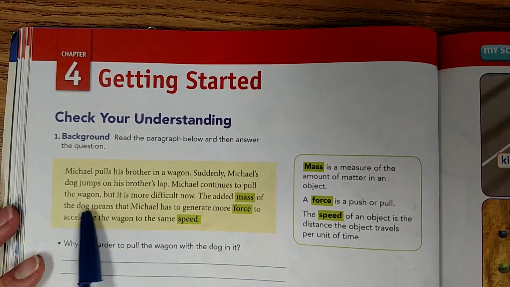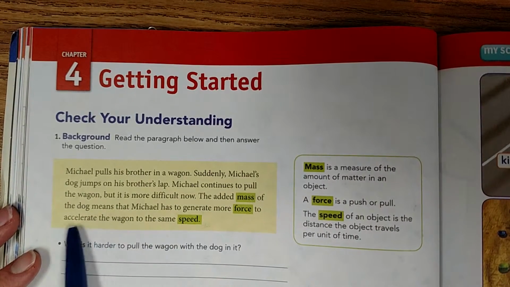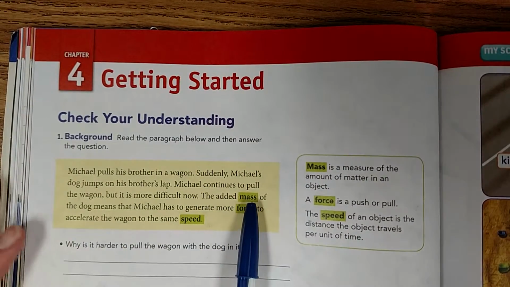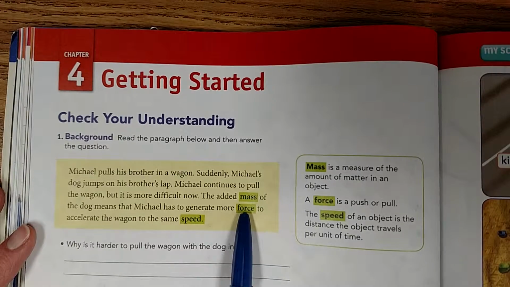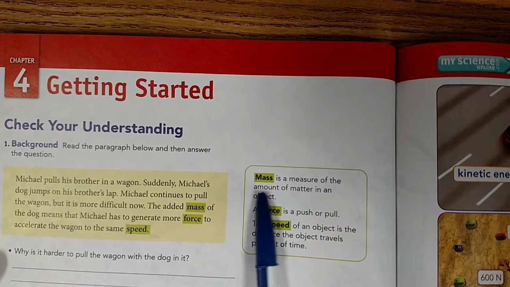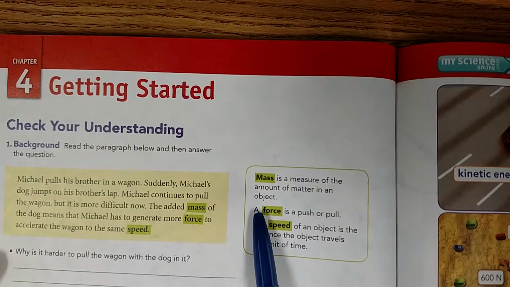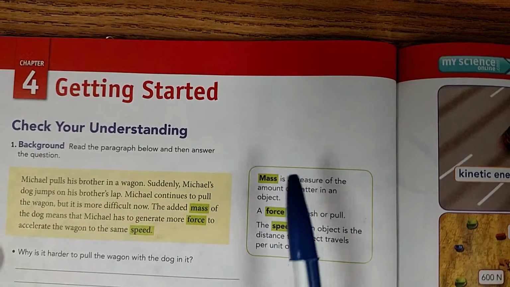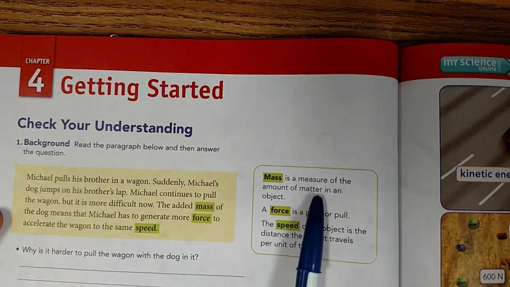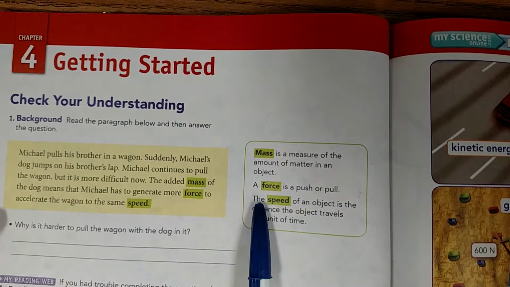The added mass of the dog means that Michael has to generate more force to accelerate the wagon to the same speed. Okay, so these are terms we've already talked about: mass, force, and speed. Remember our vocab: mass is the measure of the amount of matter in an object. It's how close the matter is together, and weight and mass are related, but not exactly. Okay, and a force is a push or a pull, so coming or going.